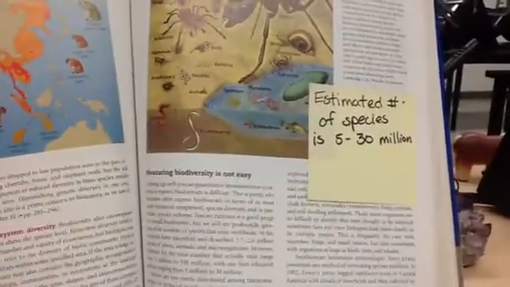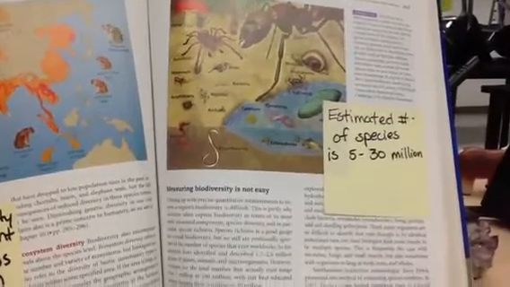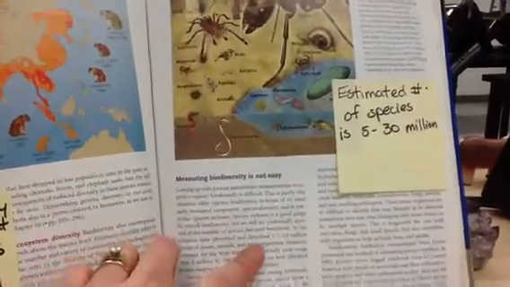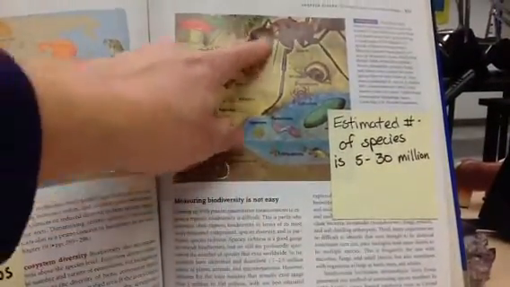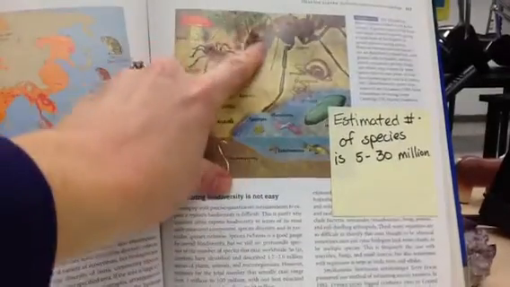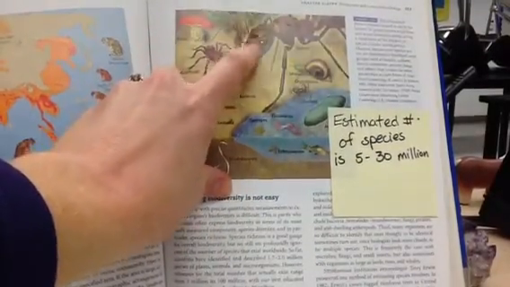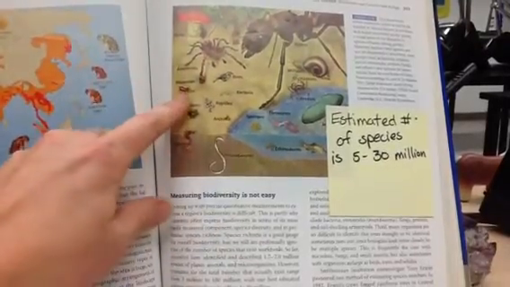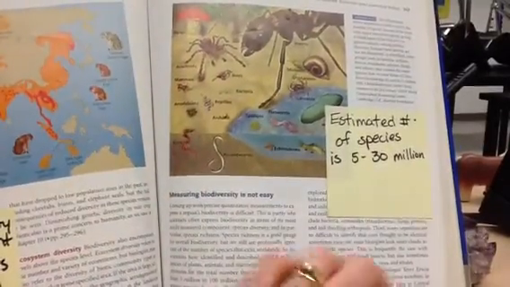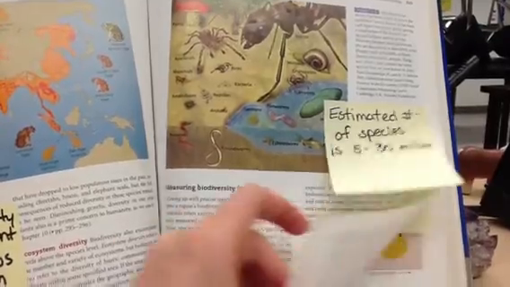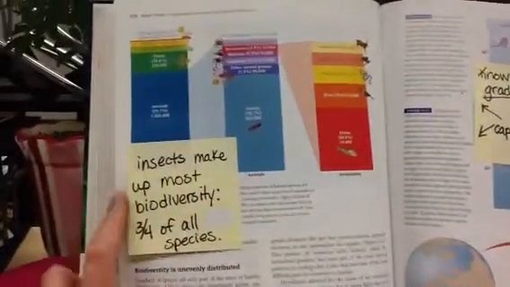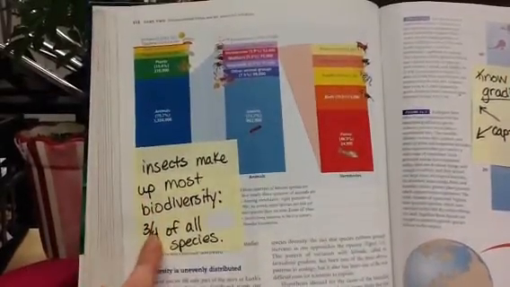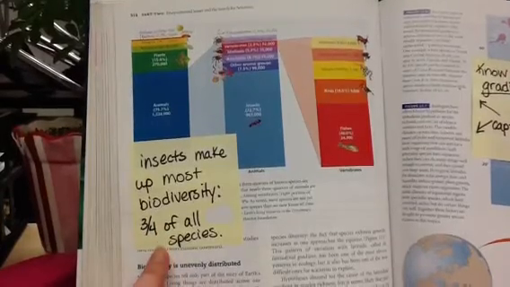Worldwide, the estimated number of species is 5 to 30 million species on the planet, and that's represented here. The most species on the planet are insects, followed by spiders, arachnids. Mammals, including humans, are pretty low in terms of the number of species. Insects make up most of the biodiversity on the planet, 3/4 of all the species.